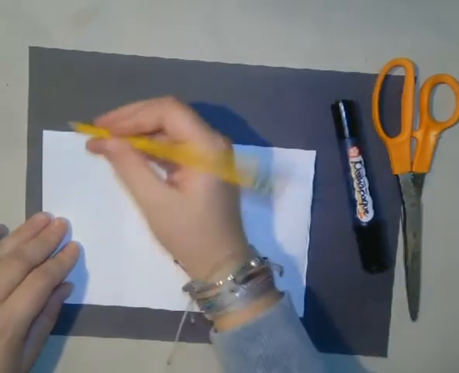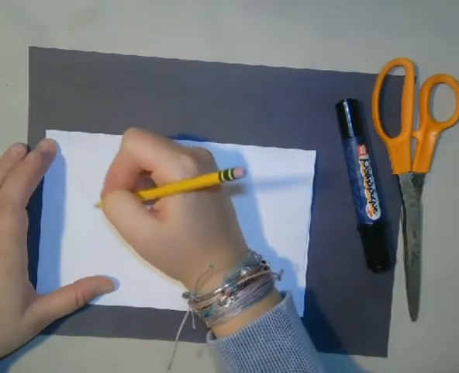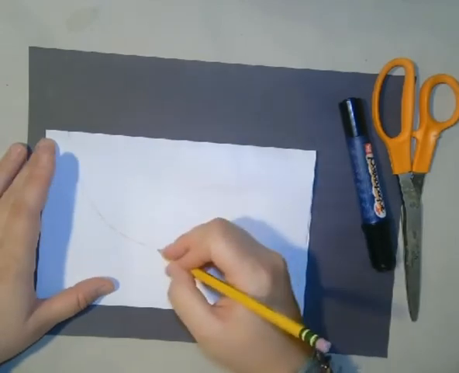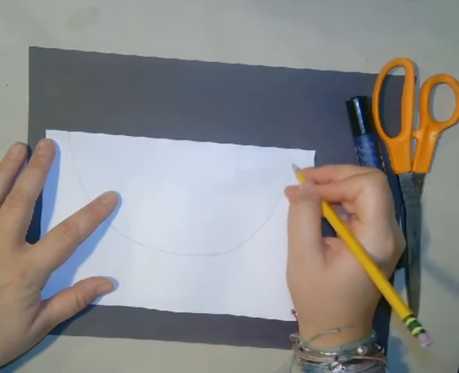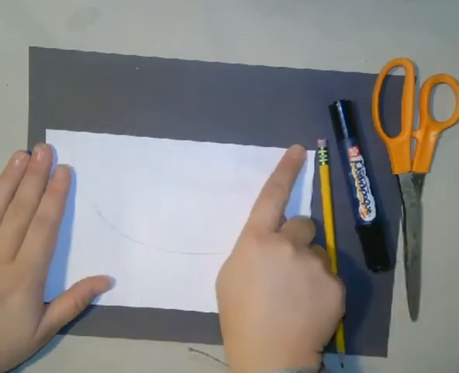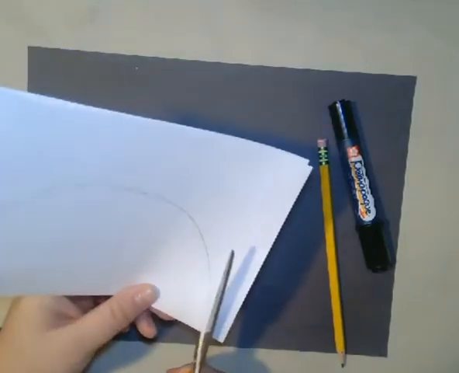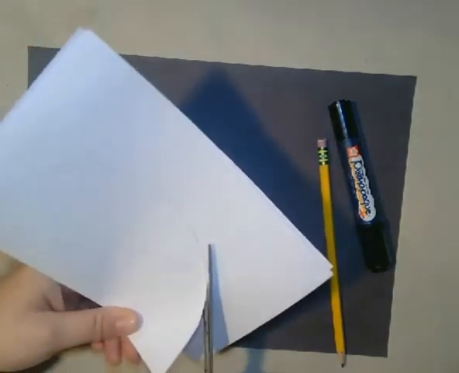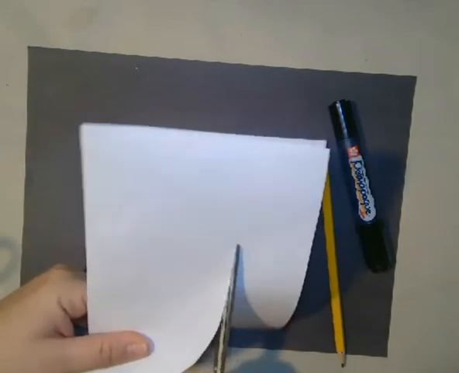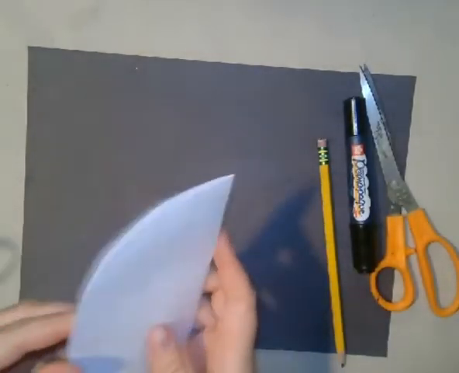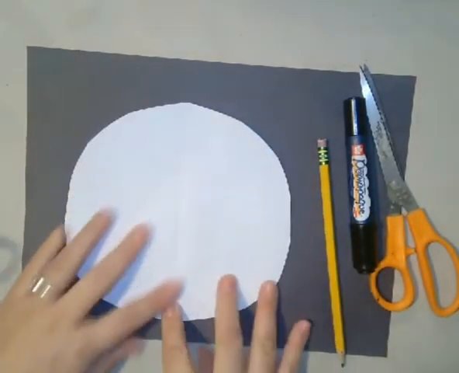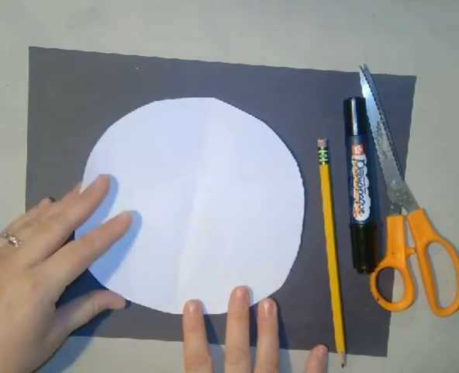Then you are going to lightly sketch a semicircle on your paper towards the top where the fold is. Then we're going to cut along that line. This should give you a circular piece of paper.